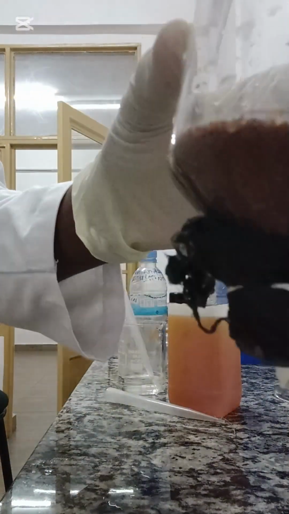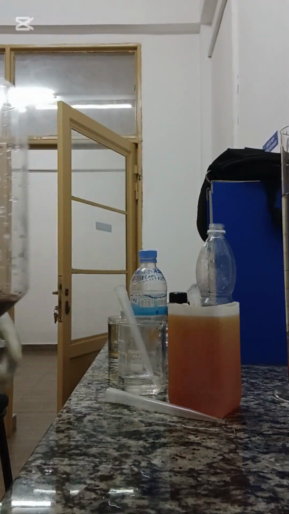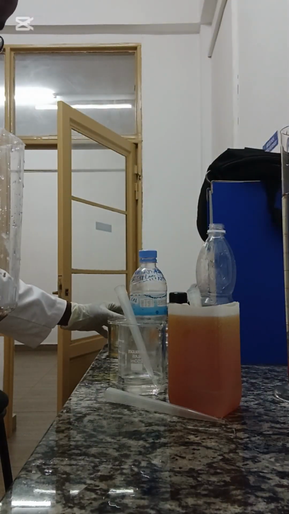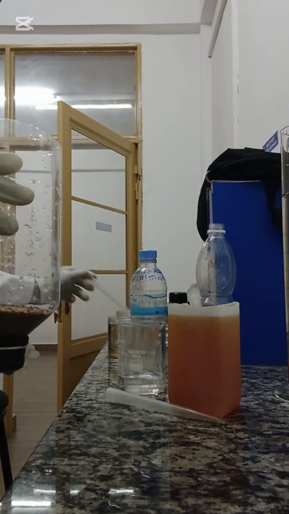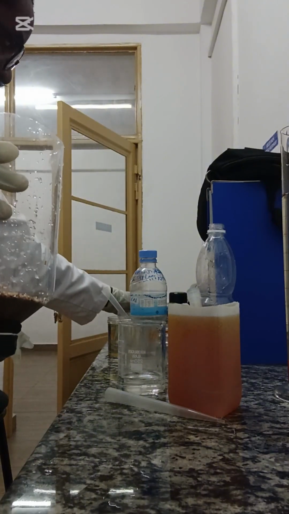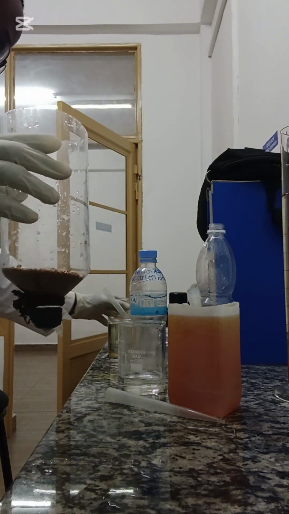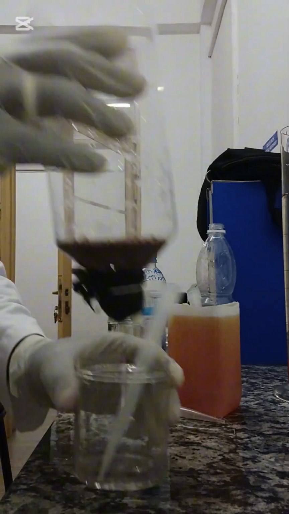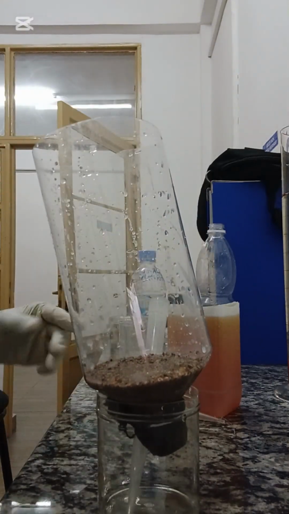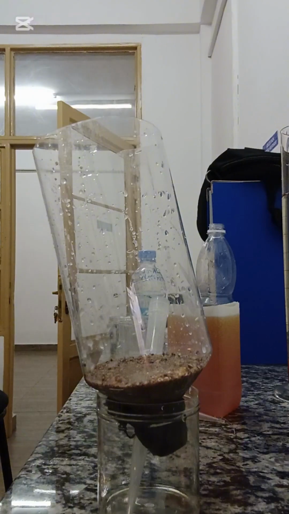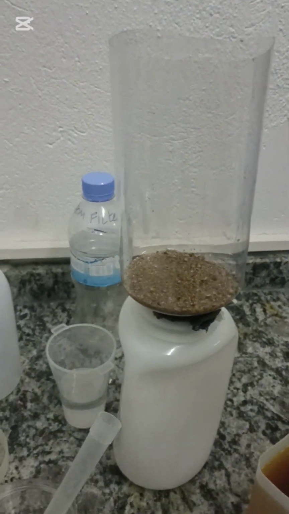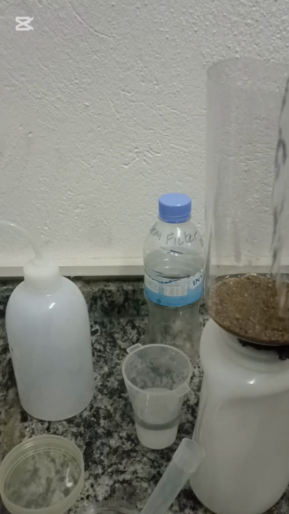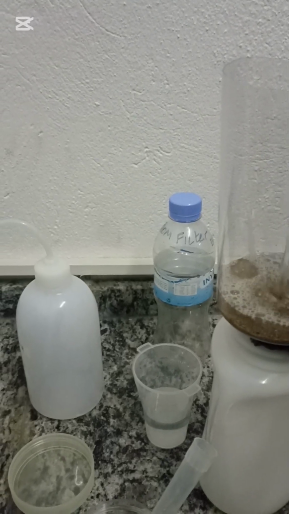So that is a strainer, and that is the sand. I've washed the sand thoroughly so that it does not have the dust.